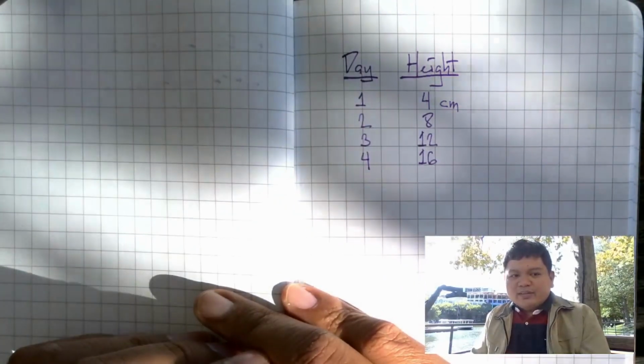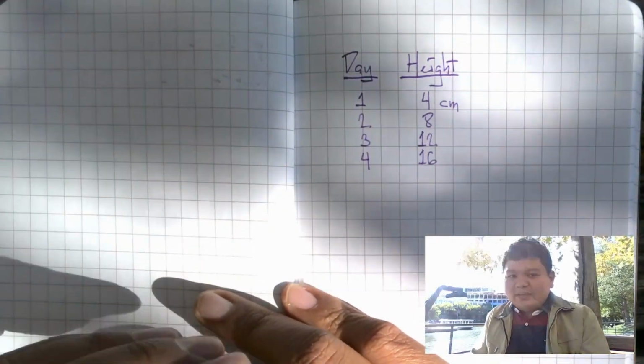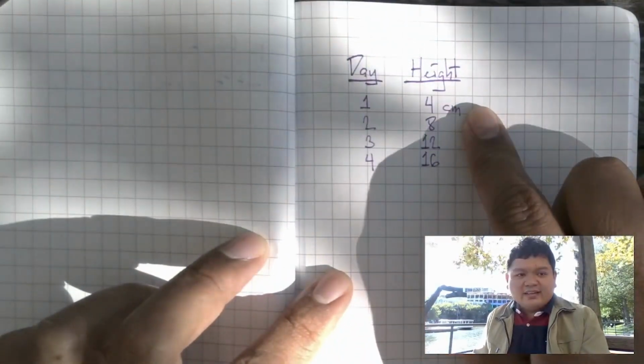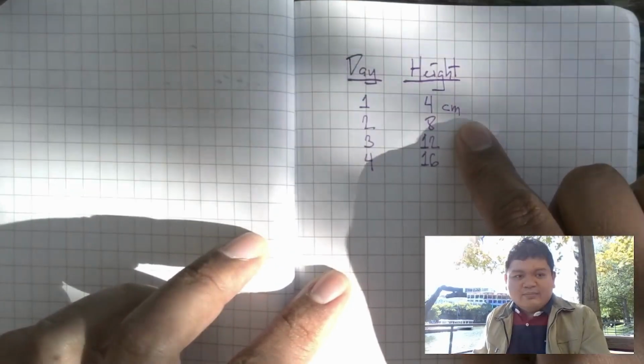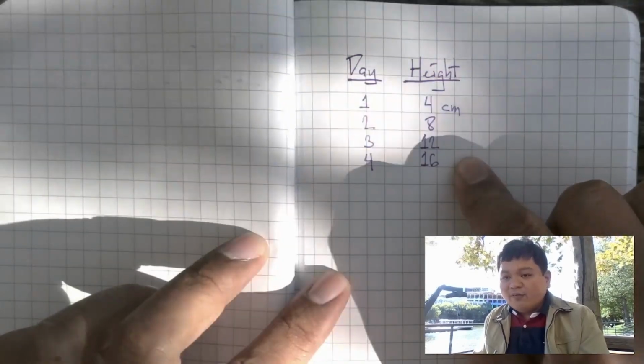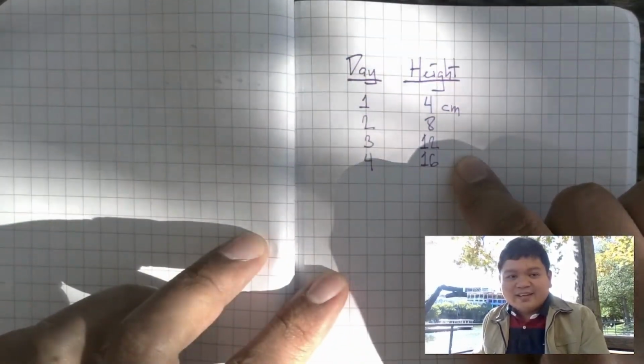You might remember a table of a relationship between the number of days and the height of a certain plant. On day 1, it was 4 centimeters high. On day 2, it was 8 centimeters high. On day 3, it was 12 centimeters high. And on day 4, it was 16 centimeters high.